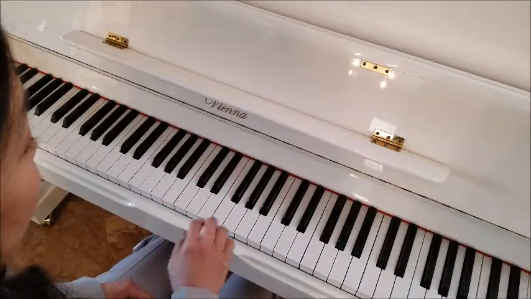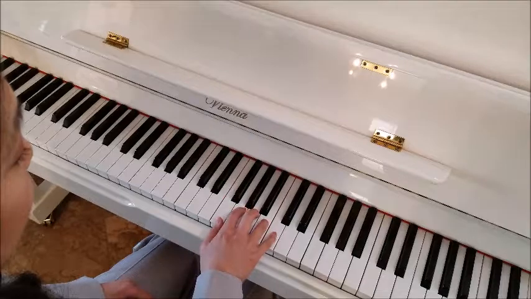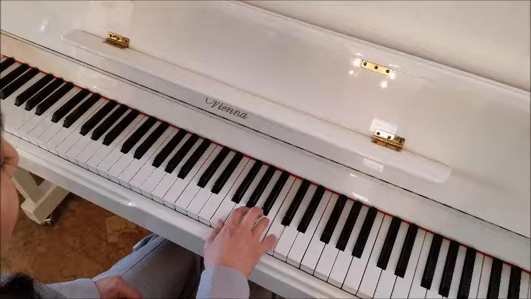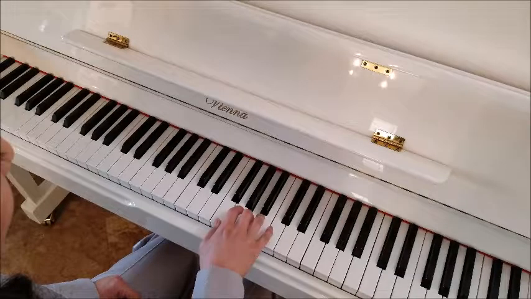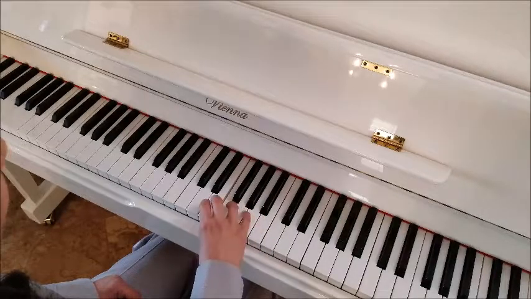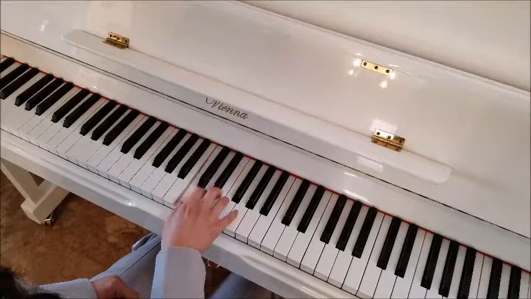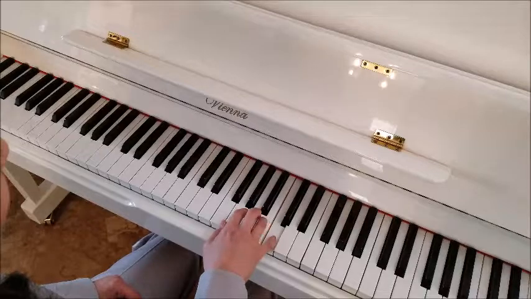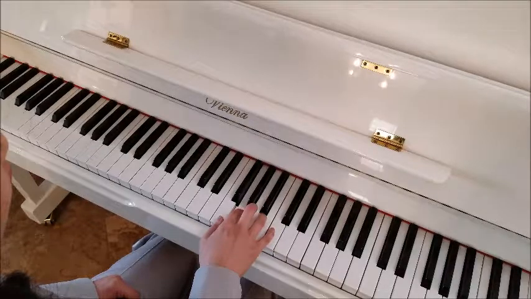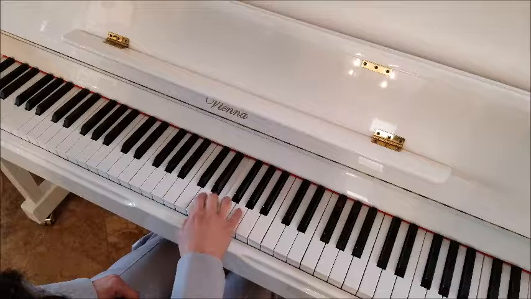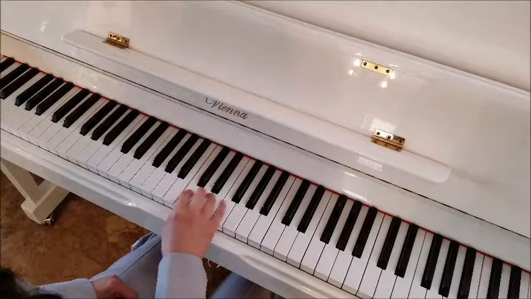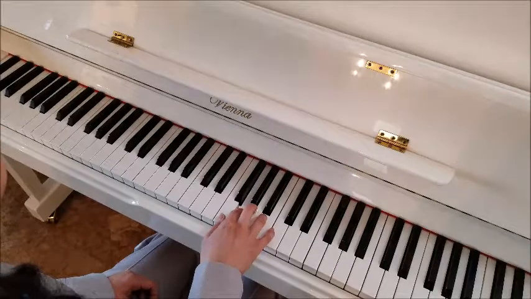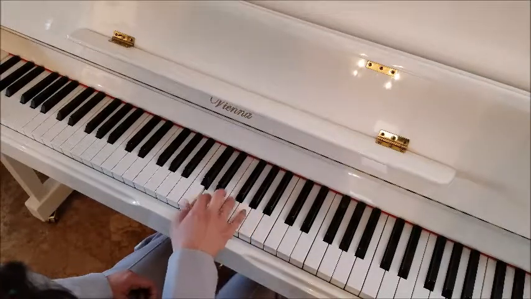Now let's try it going down. We're going to use the same finger numbers that we did going up, but just going down this time. So start on 5. 5, 4, 3, 2, 1, 3, 2, 1. Ooh, see how it crossed over there? Let's try it again. 5, 4, 3, 2, 1, 3, 2, 1. C, B, A, G, F, E, D, C.